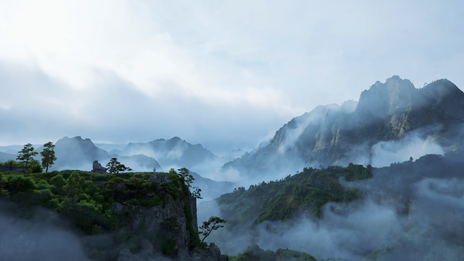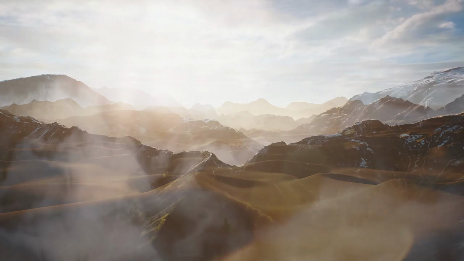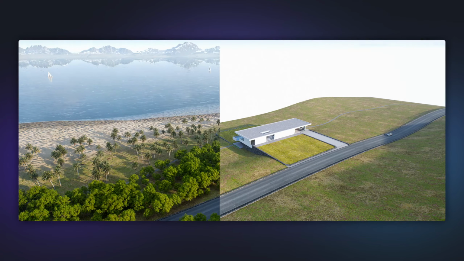We've recently introduced the terrain system in D5 2.9, which helps you create diverse landscapes with ease. In this video, we'll show how to use the terrain tool effectively in this project.